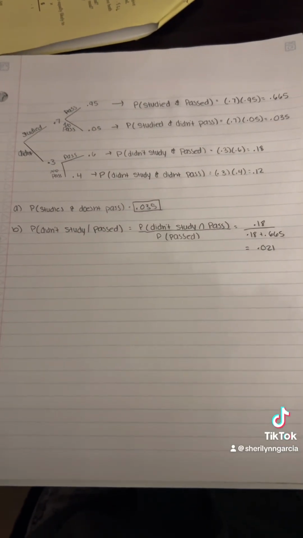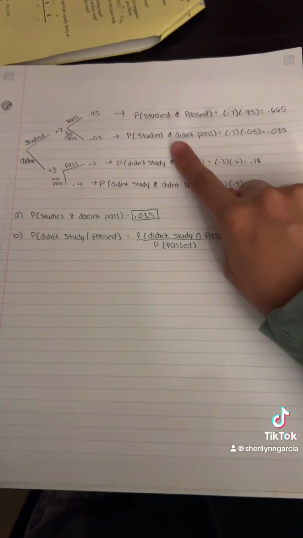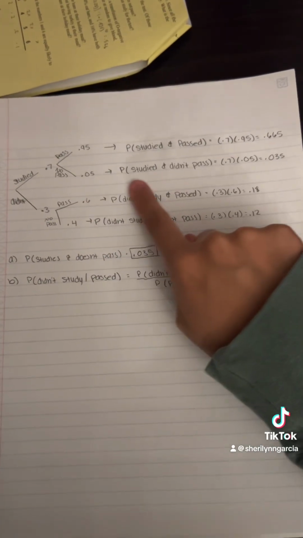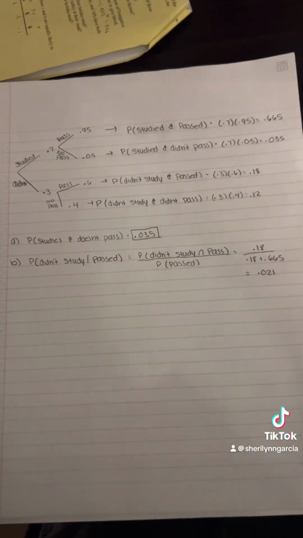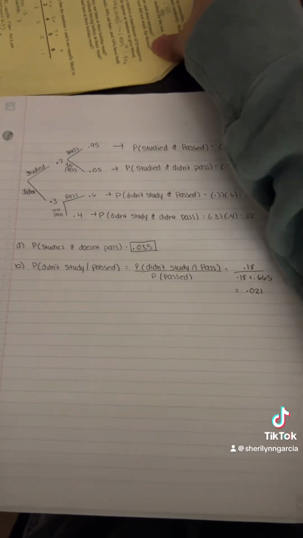So A was asking, what's the probability that someone studies and doesn't pass? We already did that one, it is 0.035. So that's your answer.